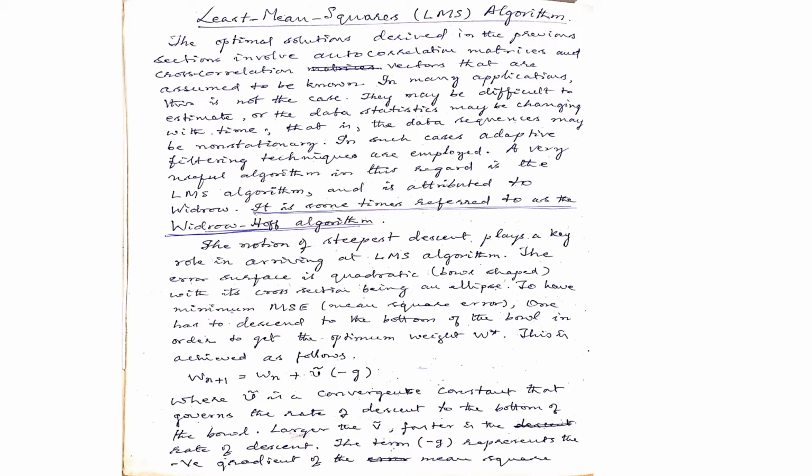Instead of that, what we do is keep calculating the filter coefficients at every step as we slide down. At every step, we make use of the present filter coefficient value and then calculate the next filter coefficient value as we slide down the surface of the bowl, which is obtained from the mean square error.